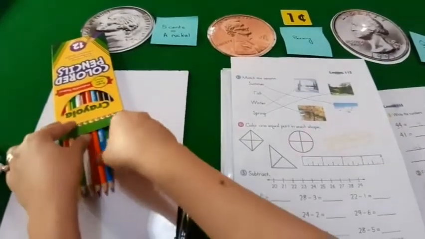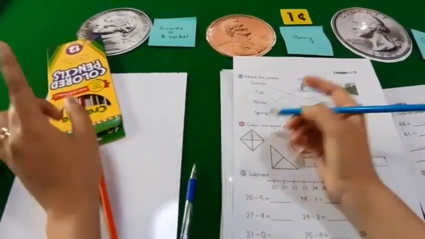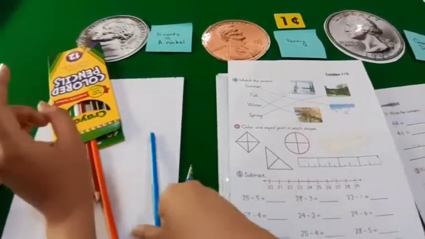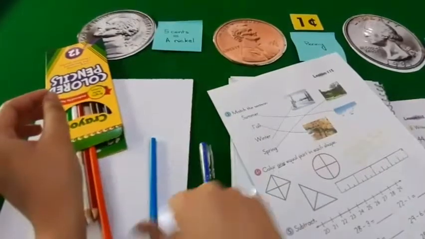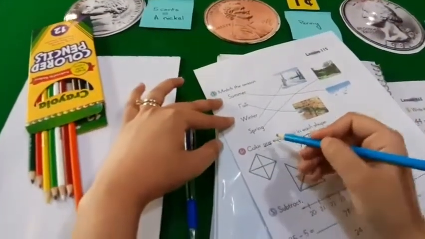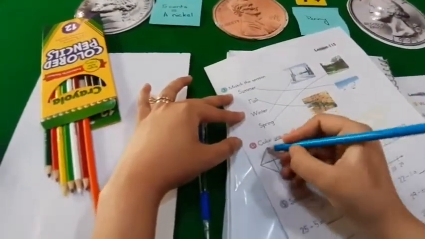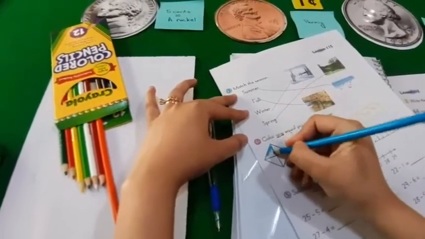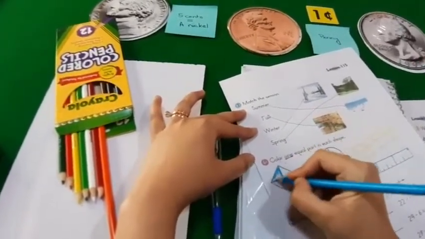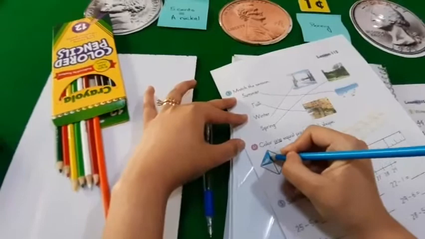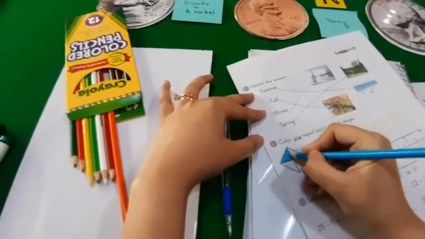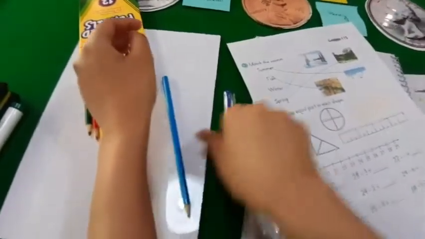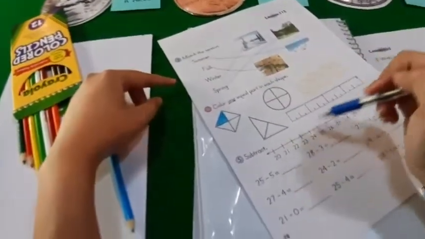Now I have to color only, this is your cue, that what you have to do in here. So it says only 1 equal part. So I'm only going to color 1 part of this. There you go. I've colored 1 part, you color the rest, all right?